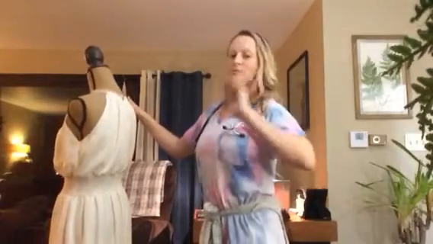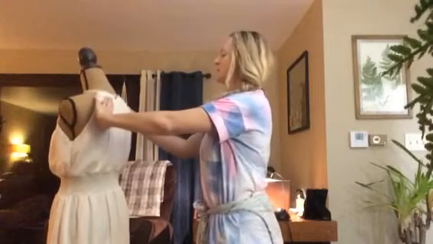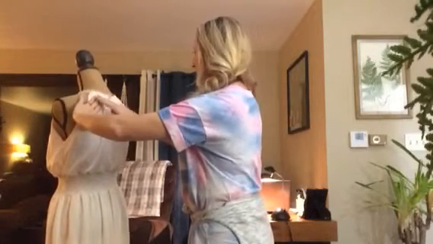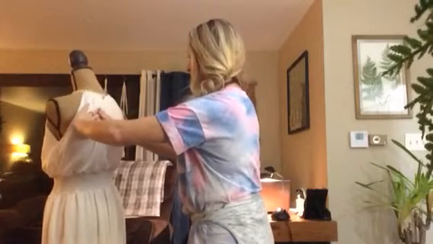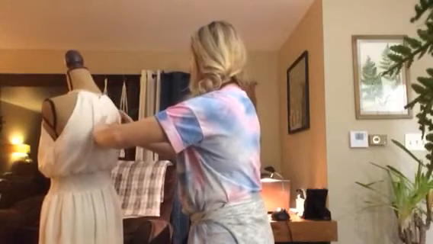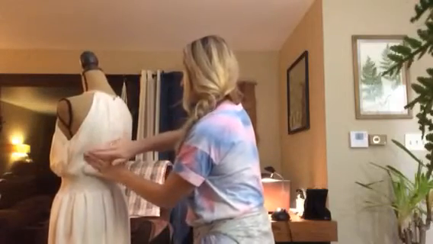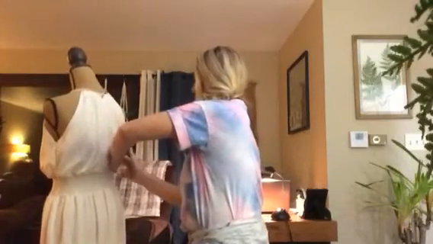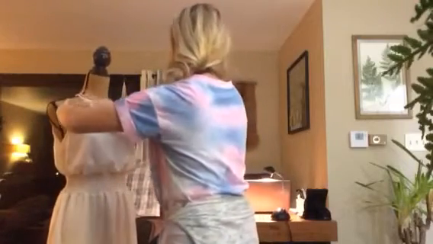Okay, so I also am going to percuss. With percussion, we're listening for the amount of air in the lung. So how that works is we place the hand flat and we just tap and we're listening. So I'm going to do the front as well.